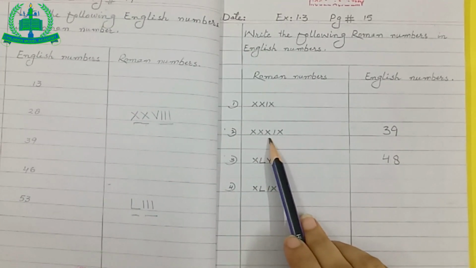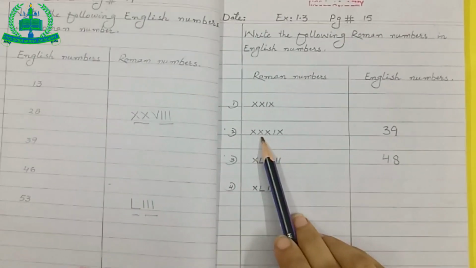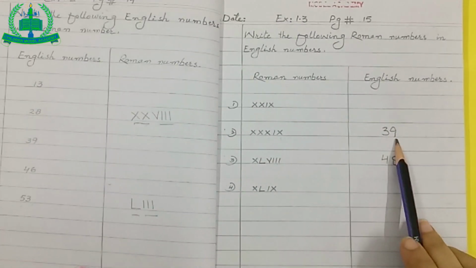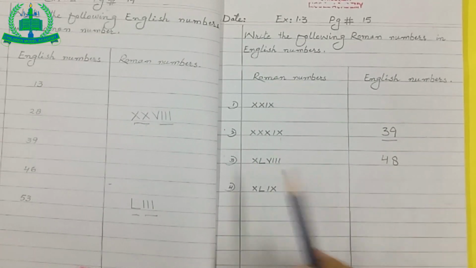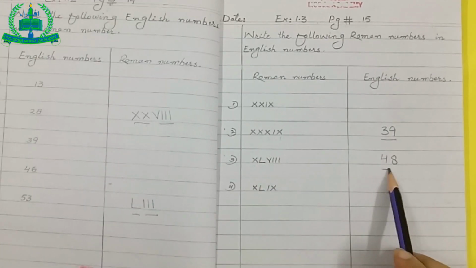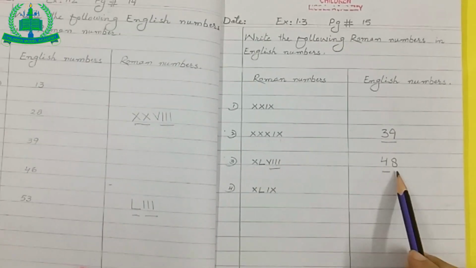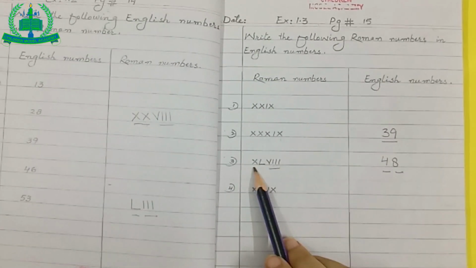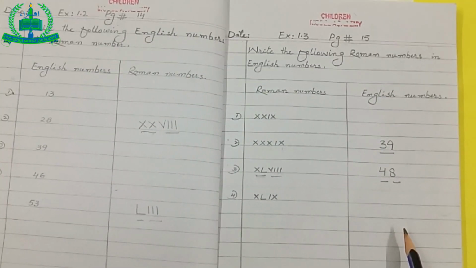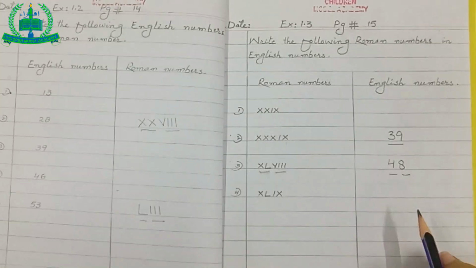XXX means 30. 10, 10, 10, 30. IX means 9. 39. XL means 40. VII means 8. 48. Now students, you will solve the remaining questions by yourself.